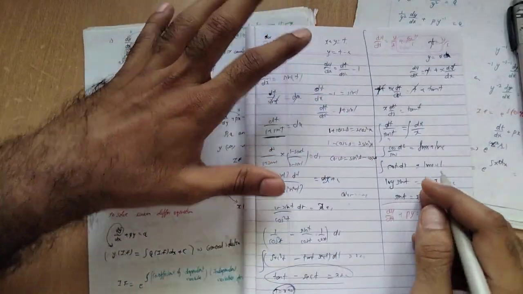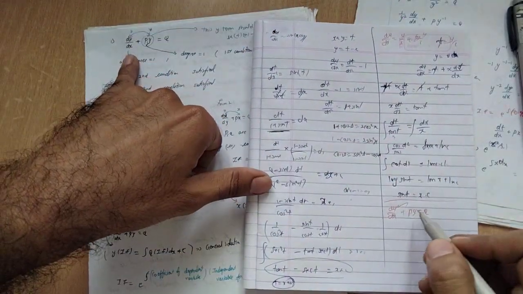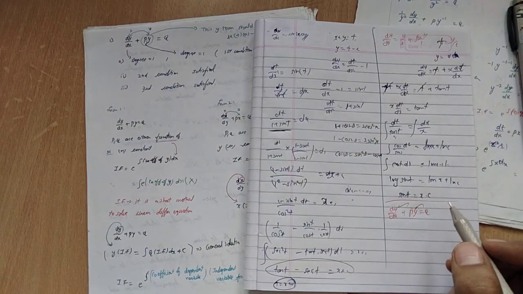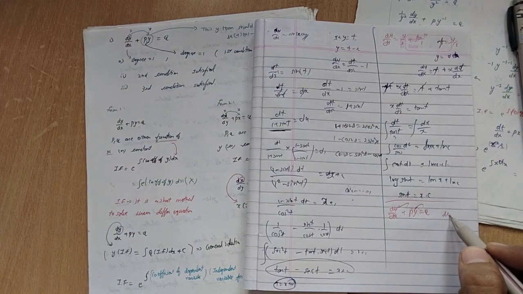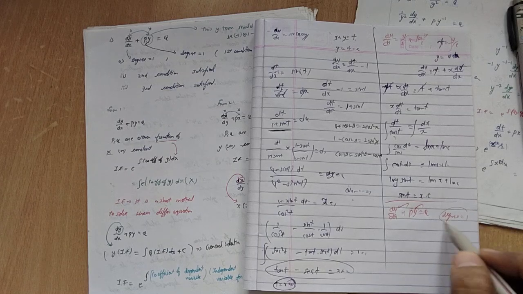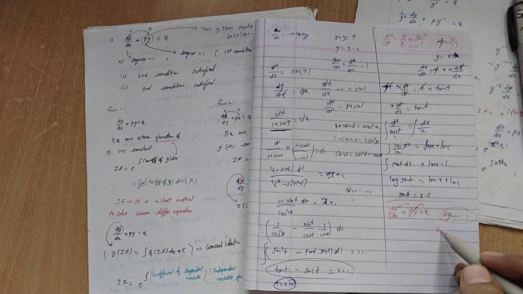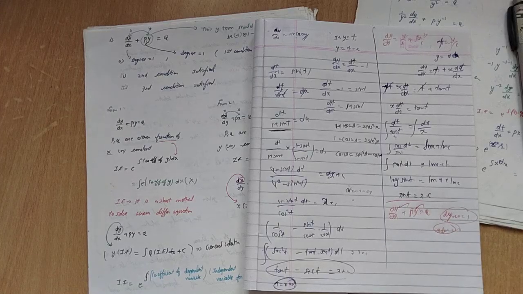So y is the dependent variable. This y is also the dependent variable. This p might be anything, but the entire degree must be 1, and the order also must be 1. The order and the degree must be 1.